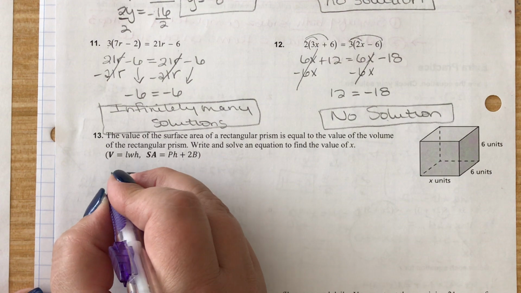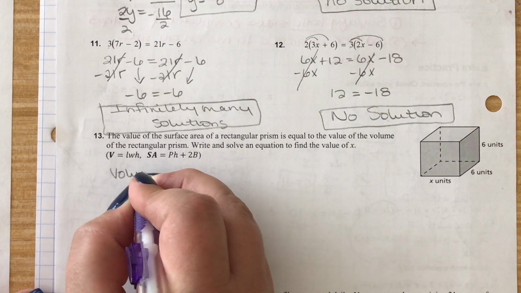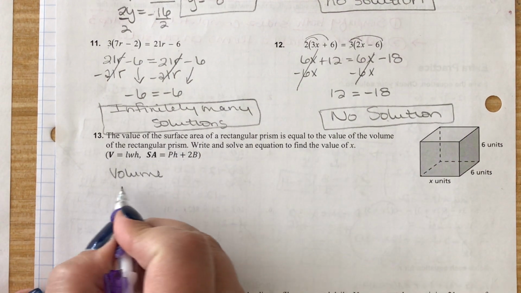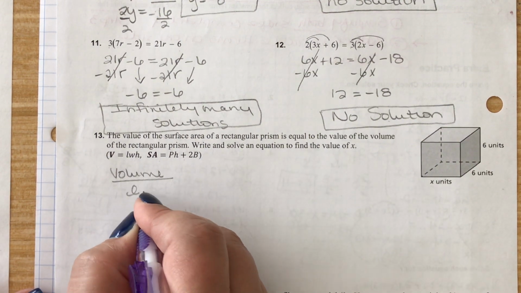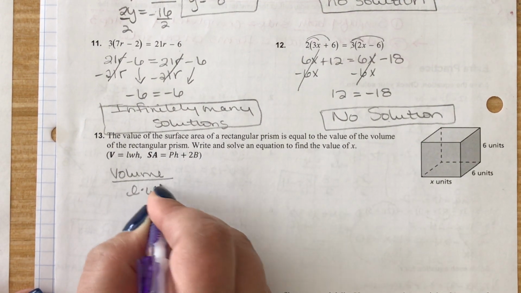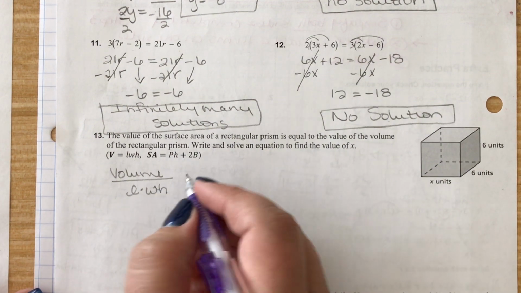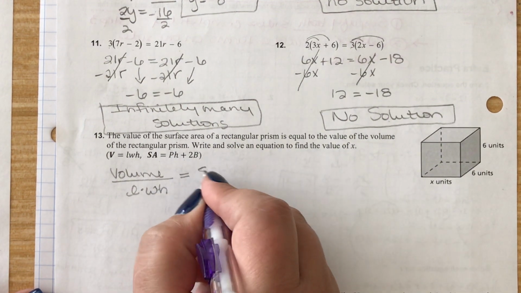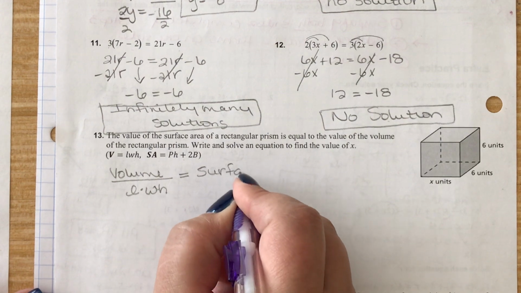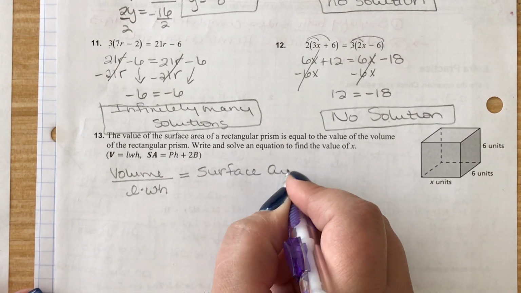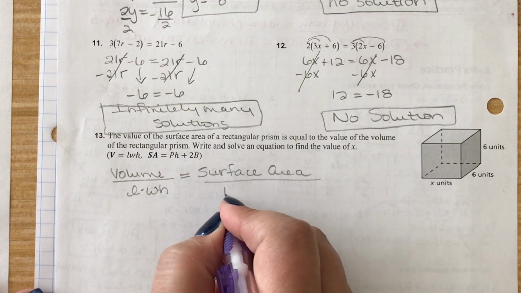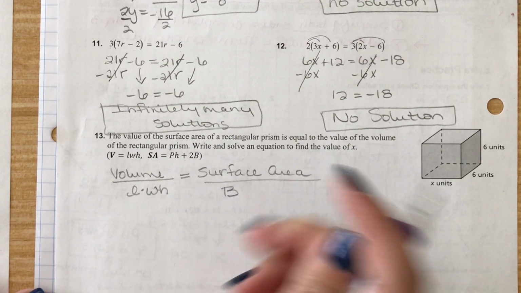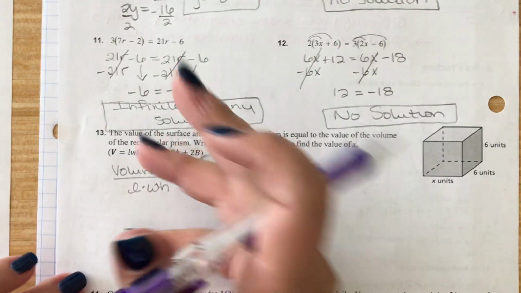So the volume formula for this particular shape is length times width times height. And then we're saying that that's equal to the surface area, which is base times height. Oh, sorry, I wrote those, yeah, volume.